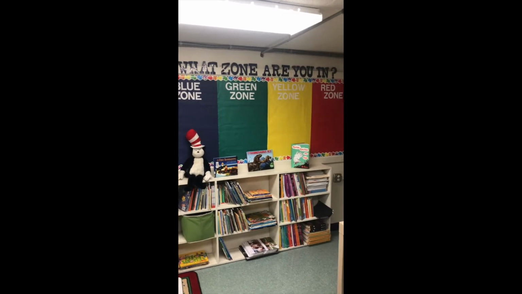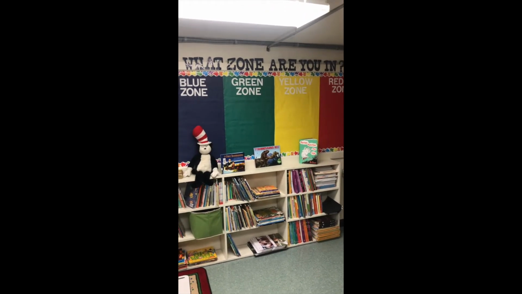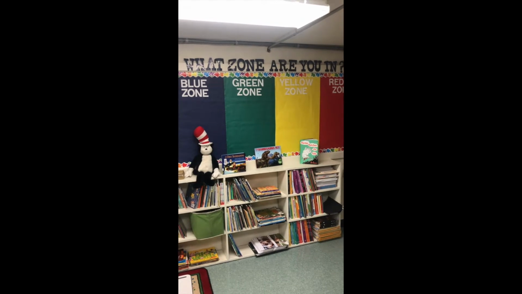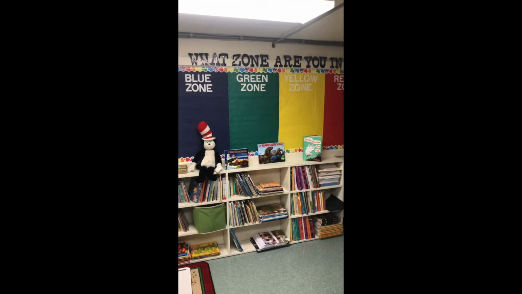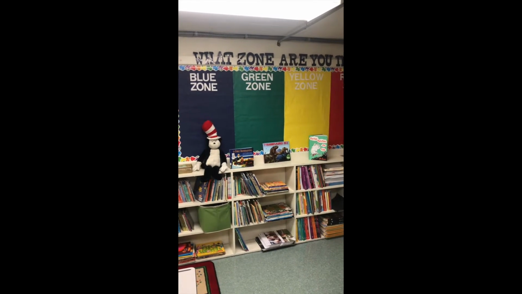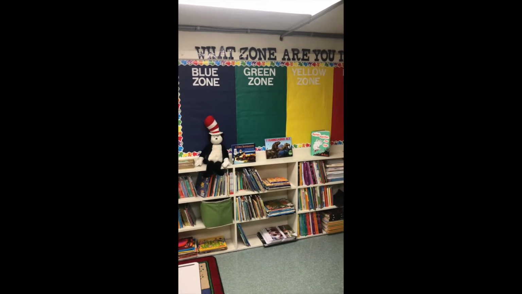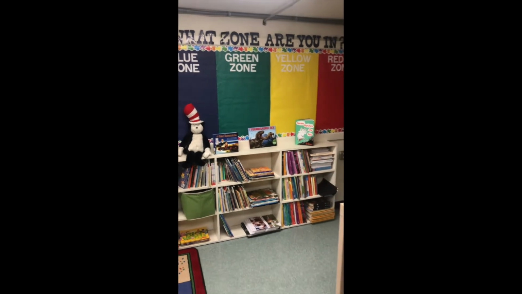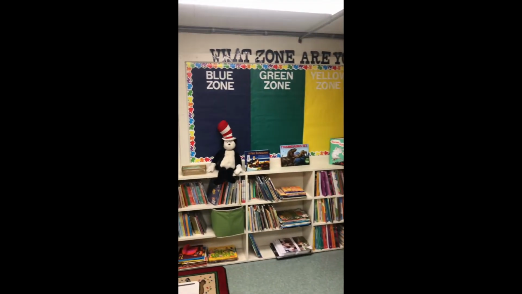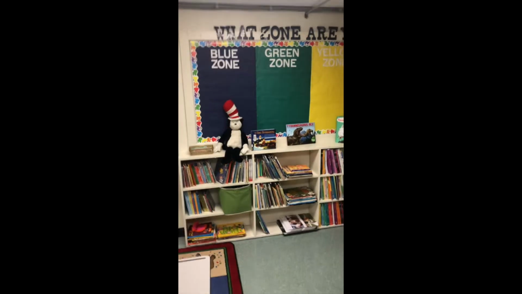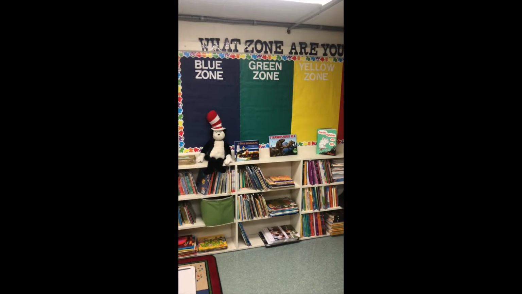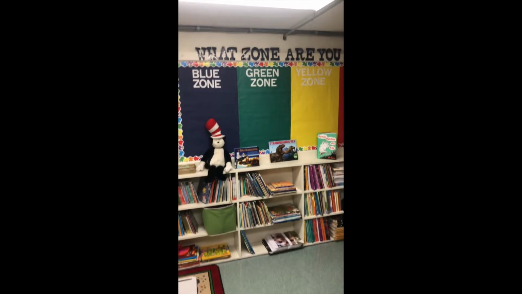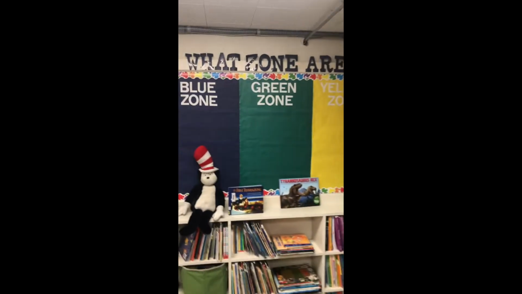As you can see, we have this bulletin board where the students in the morning place their names under the zone that they're feeling or identify with. They've been removed for purposes of this presentation. However, each day they would place it under that color. We would start the morning by saying, if they're in the blue zone, were you a little tired? What time did you go to bed? Would you like a drink of water? Things like that. But more than likely, they are in the green zone, ready to start their day.